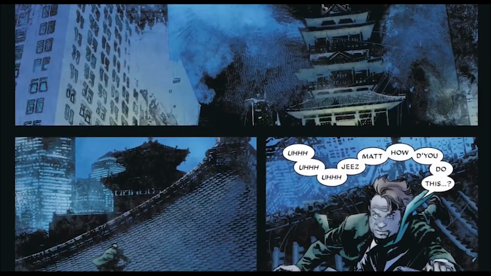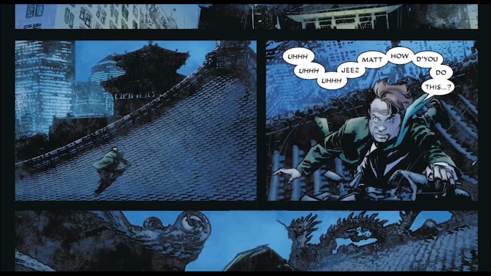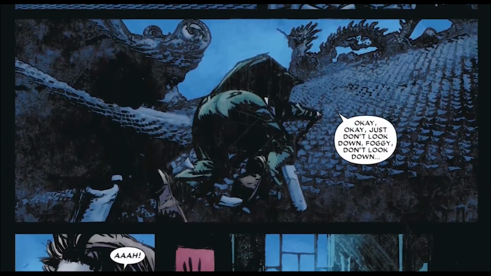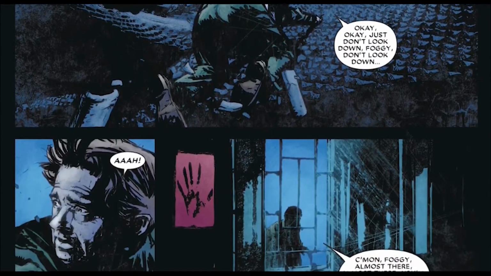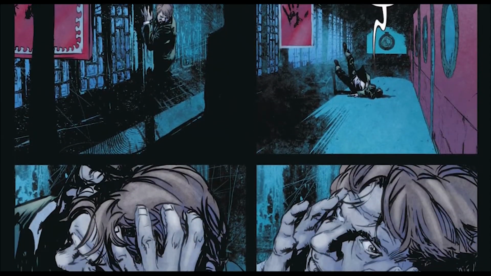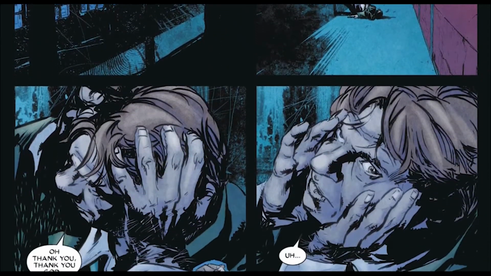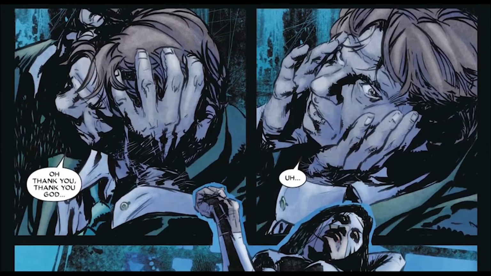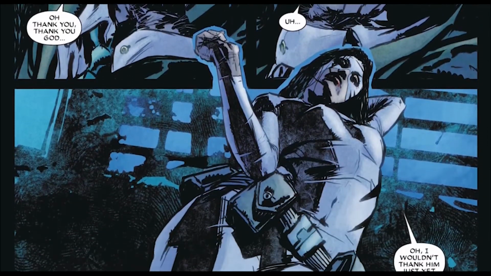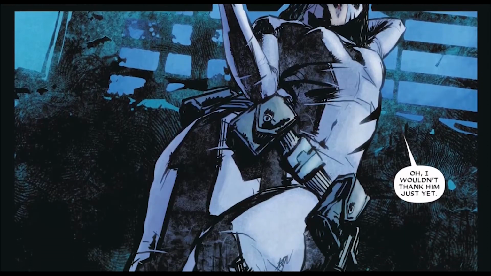Getting back to Foggy Nelson, who is sneaking around the Shadowland Fortress area, he is able to get inside, which remember, this man was able to climb a building and find a way in. Honestly, really impressive for Foggy Nelson. But once he's inside and trying to catch his breath, well, that is when he is confronted by White Tiger, and she is going to take him to see Daredevil.